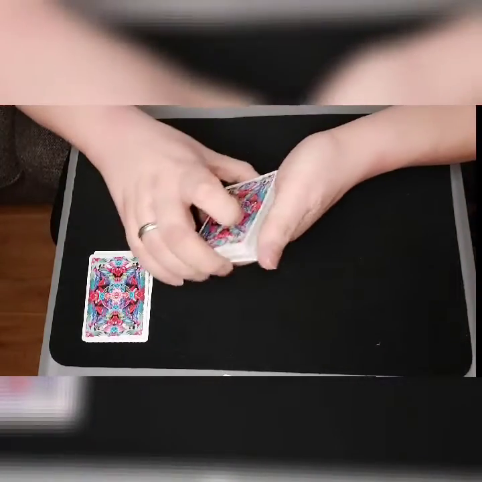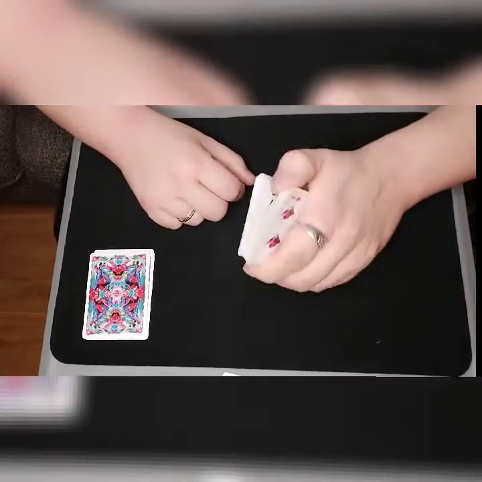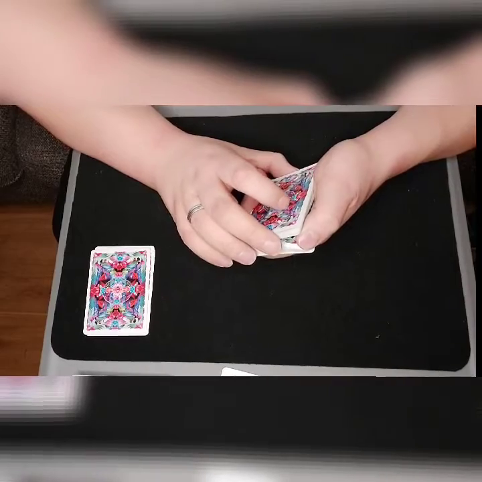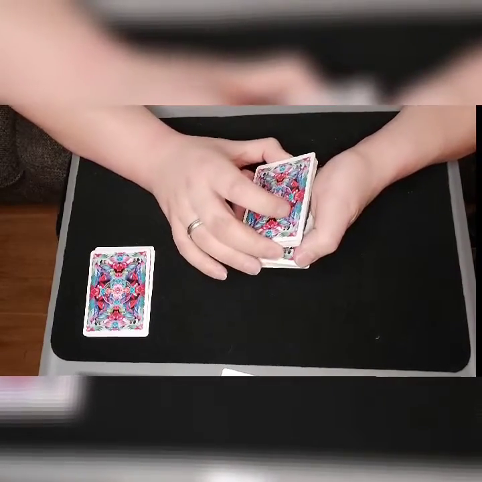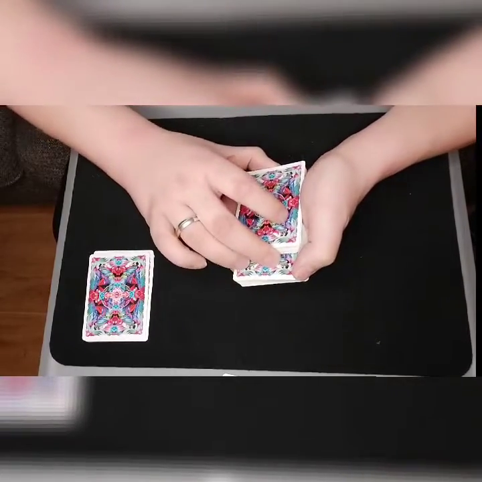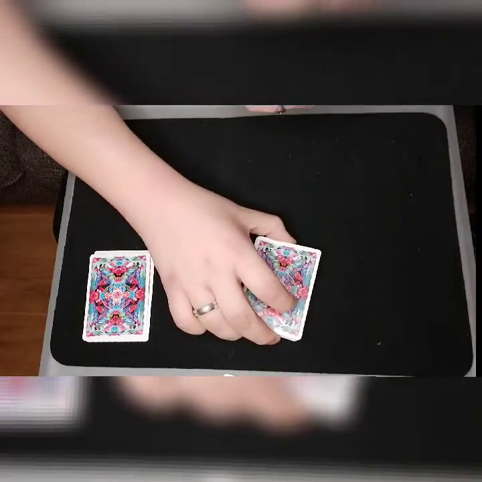Okay, so run through that once more. This is a really bold thing to do. You say tell me when to stop, they do. Okay, and all you do is you bring the top packet towards you like that, and as if going over the top, right?